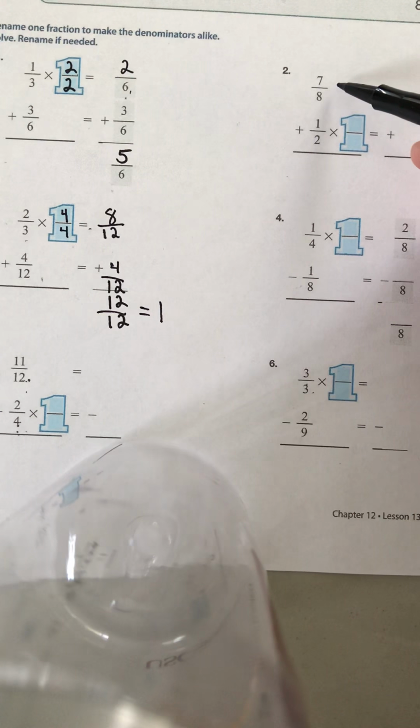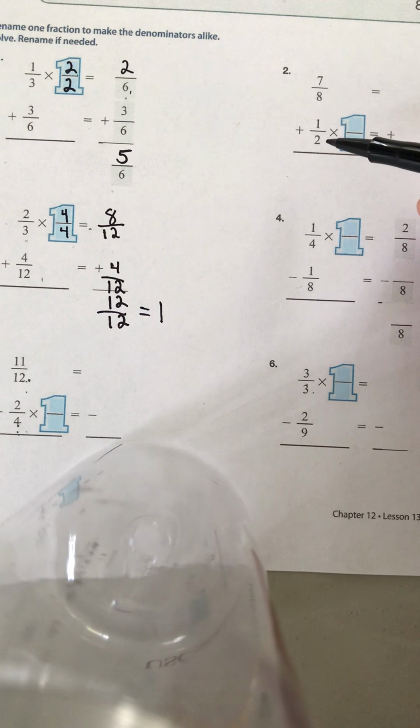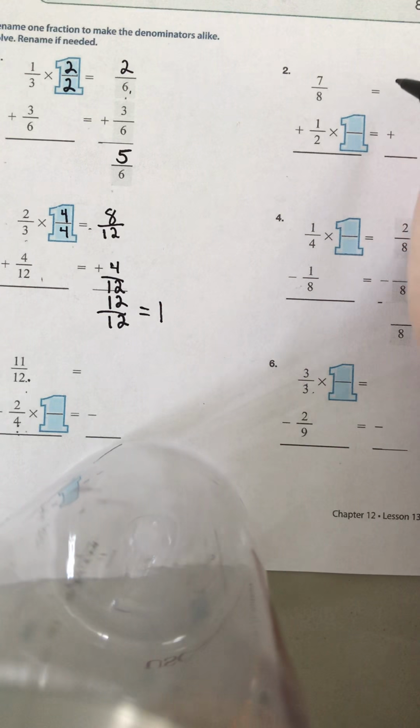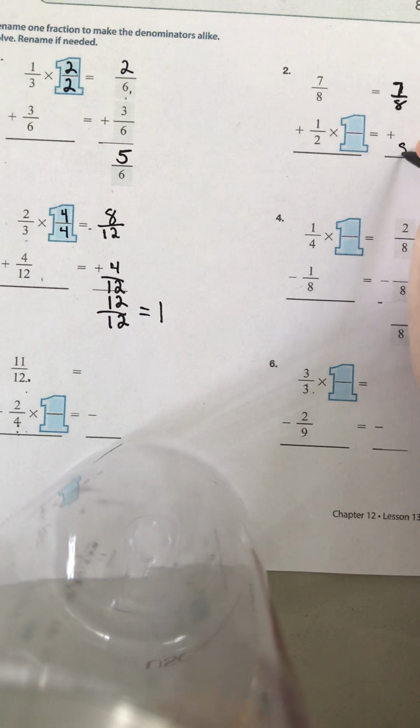All right, so now let's go up here to this one, number 2, and you look at the denominators and you notice 8 is bigger than 2, so 7/8 is the denominator that's going to stay the same. So I'm going to write an 8 here too. And then I think, what do I multiply 2 by to get 8?